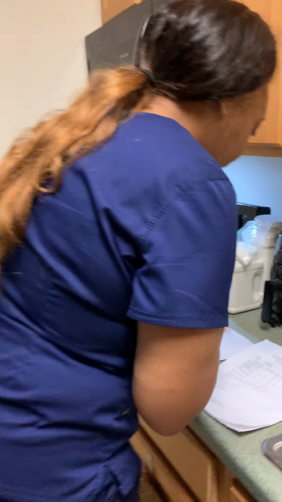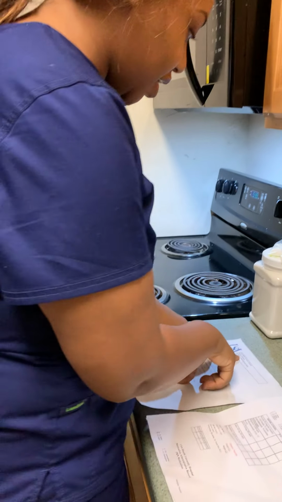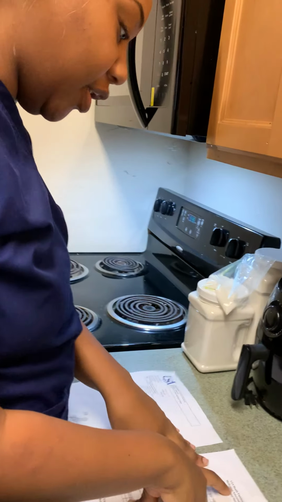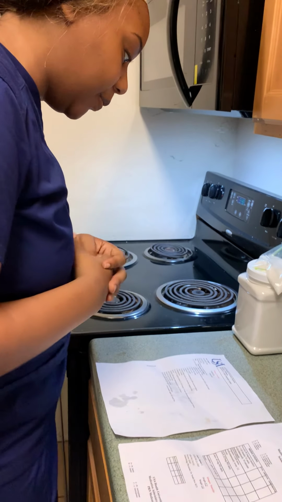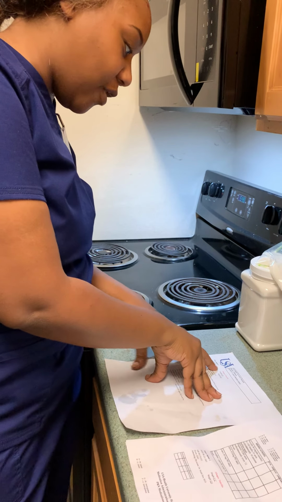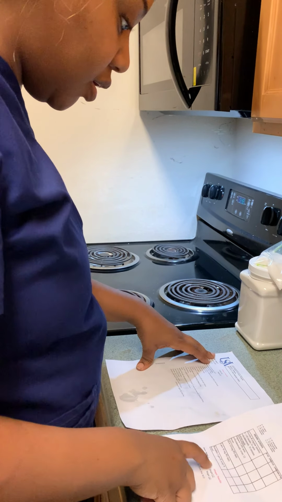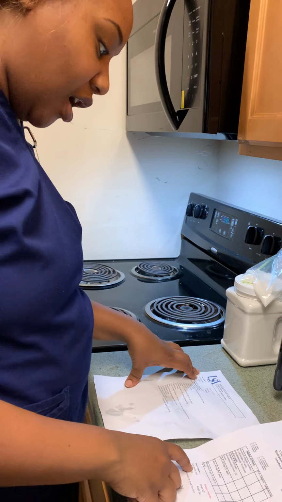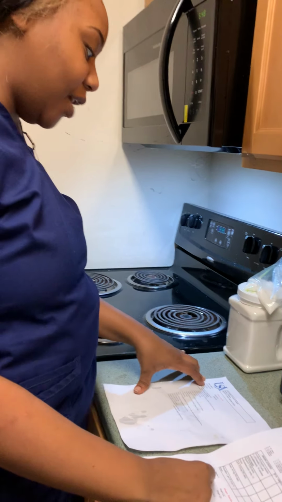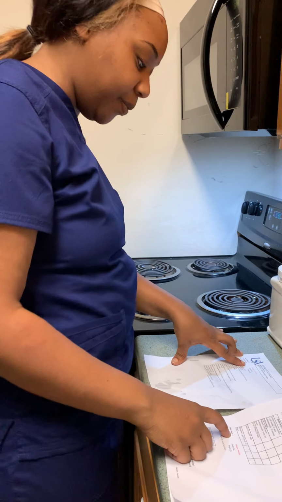Before I go into the no interruption zone, I will perform hand hygiene, and now that I'm here, I will check the patient care order form and the MAR, or the medication administration record, to make sure that everything lines up. Okay, I have Mr. Jaguar Jones, allergic to penicillin. Date of birth is August 25th, 1963.